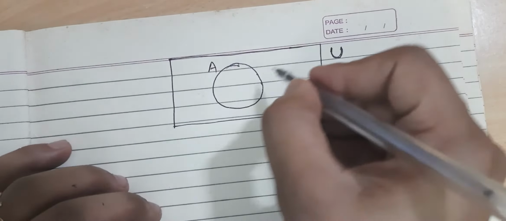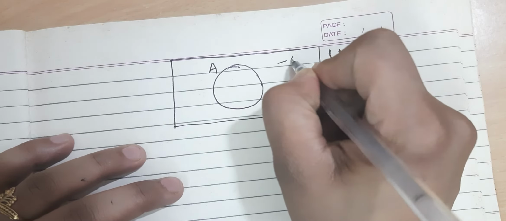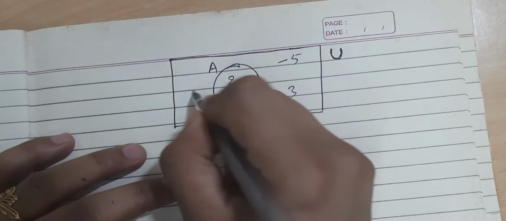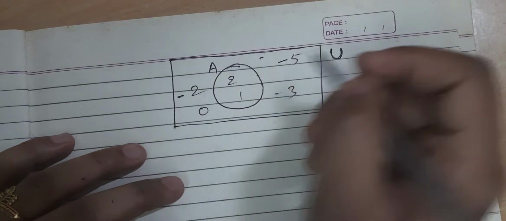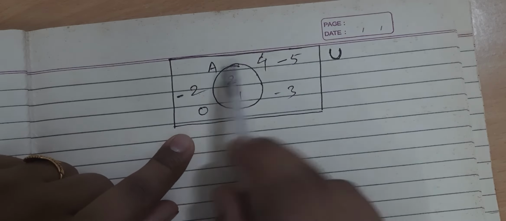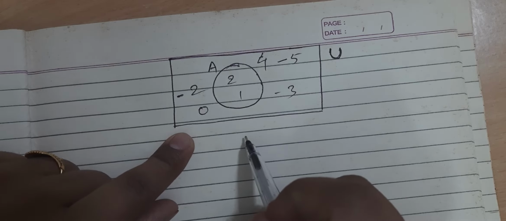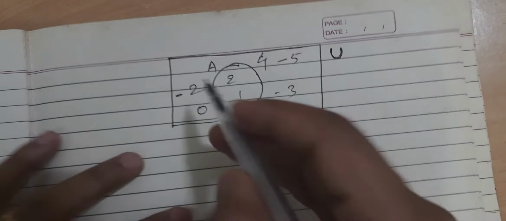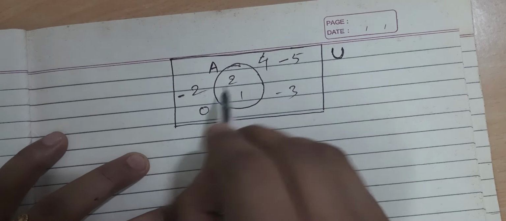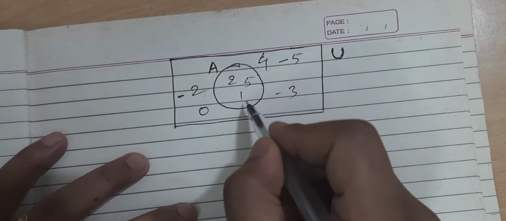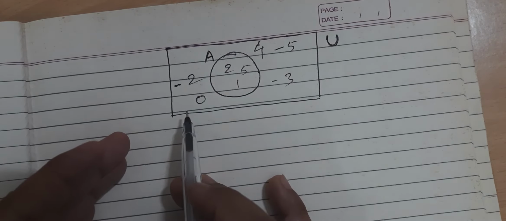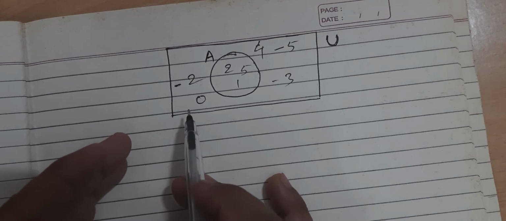So the set of integers means we have some negative numbers, some positive numbers, 0, -2, 4. In this case I have taken the set of integers as the universal set, and set A I have taken is the set of the numbers 1, 2, 5. So this is the way we can represent this set A.